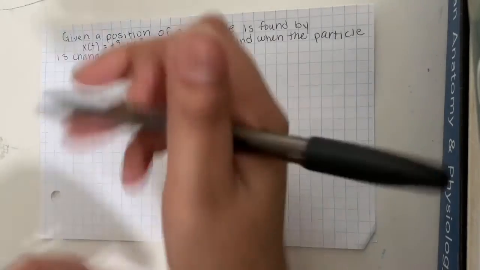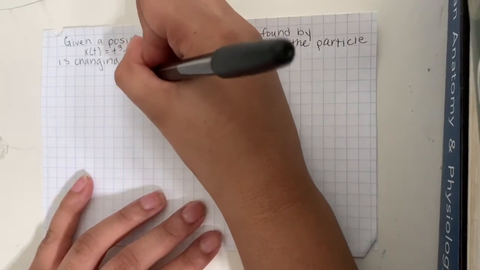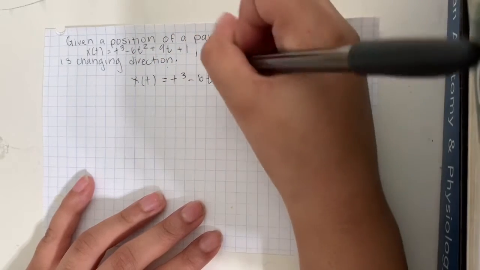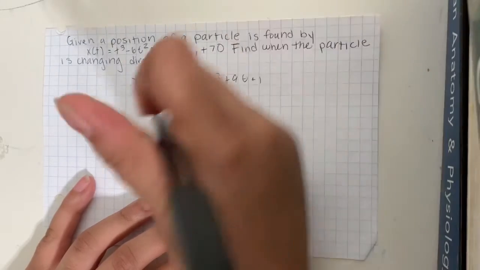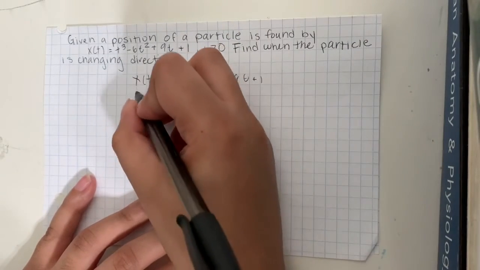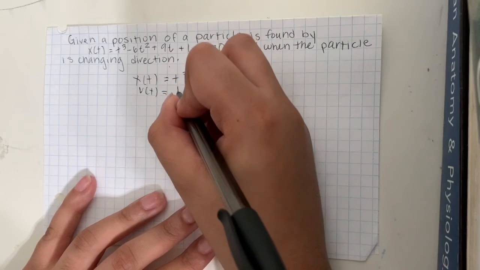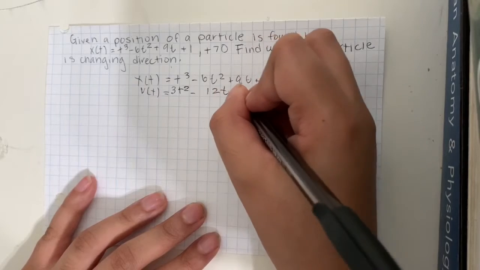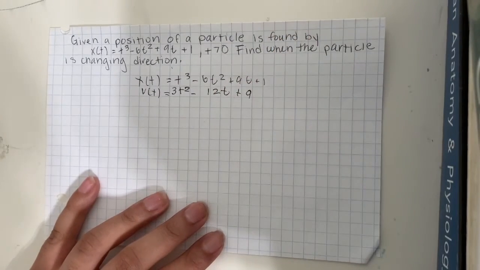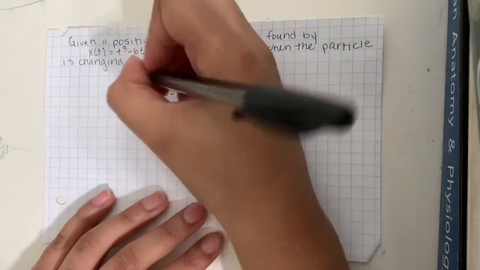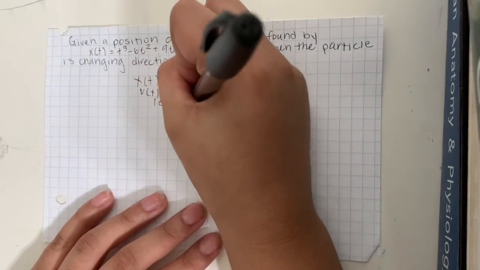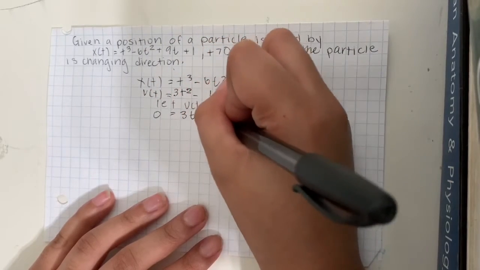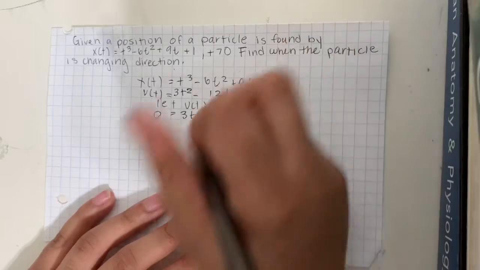So we're going to be finding the velocity. So x of t is equal to t cubed minus 6t squared plus 9t plus 1, and then v of t is equal to 3t squared minus 12t plus 9. So we're going to set this equal to 0. Let v of t equal 0, and we're going to solve for t.